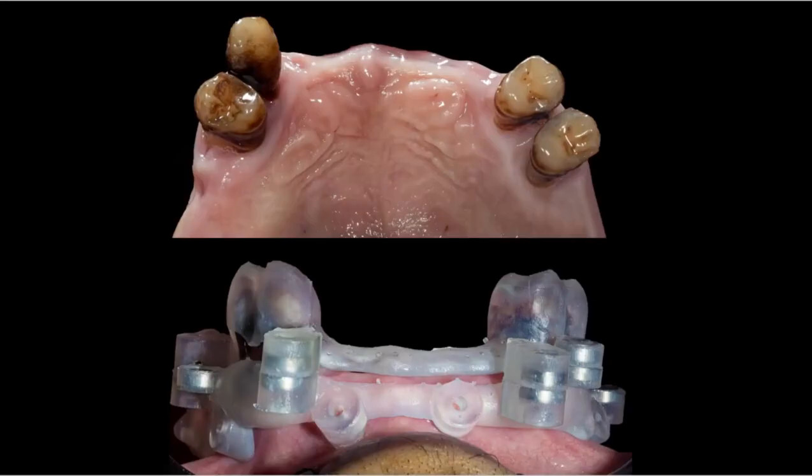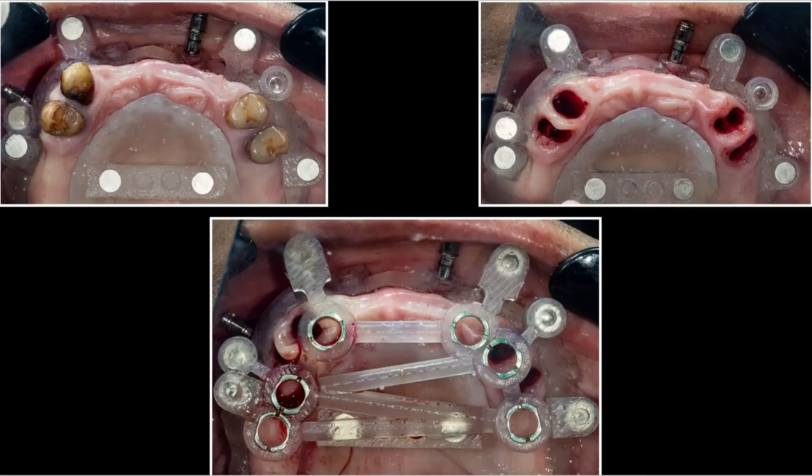These are clinical photos for the stackable guides in place. Usually stackable guides are used either when you need to extract all teeth and at the same time utilize them to make your foundation guide to support it, or make bone reduction before implant placement. And this is after extraction. Then we place the implant placement guide.